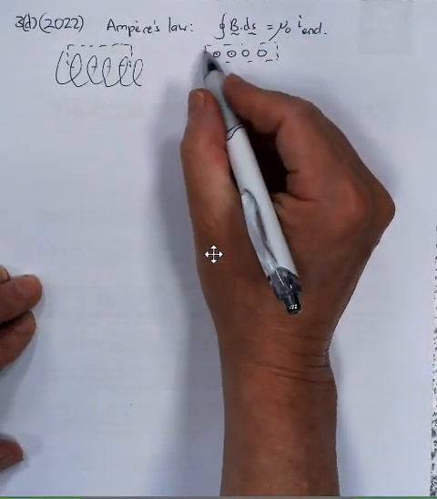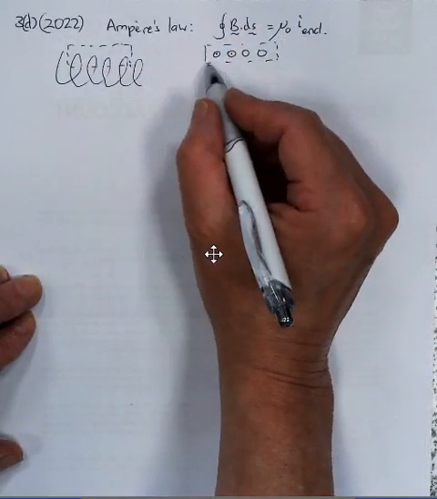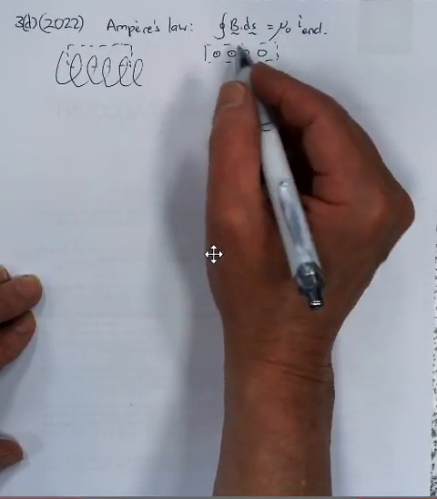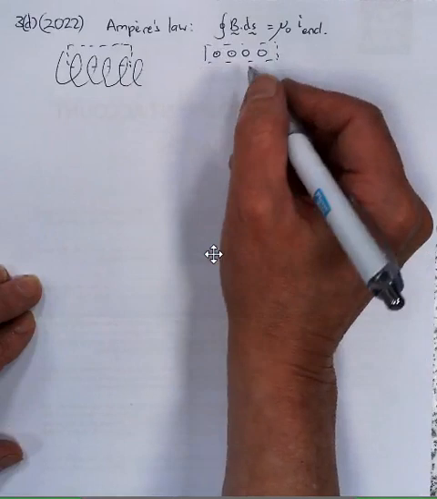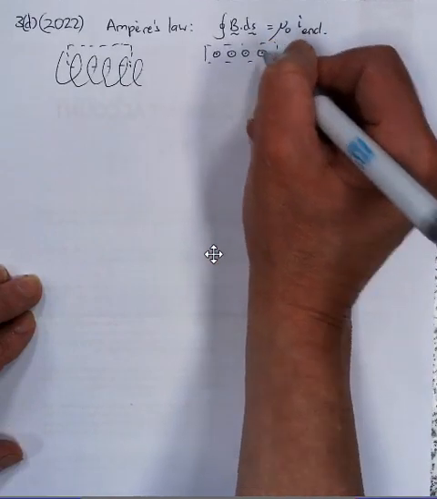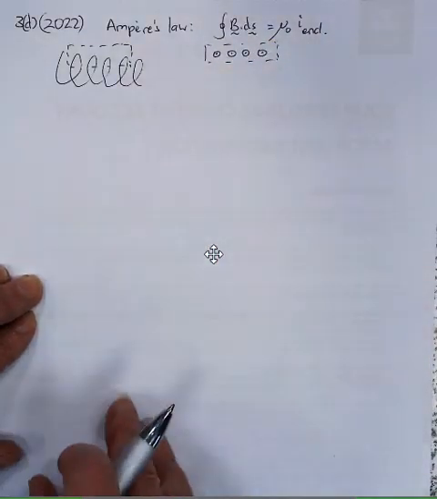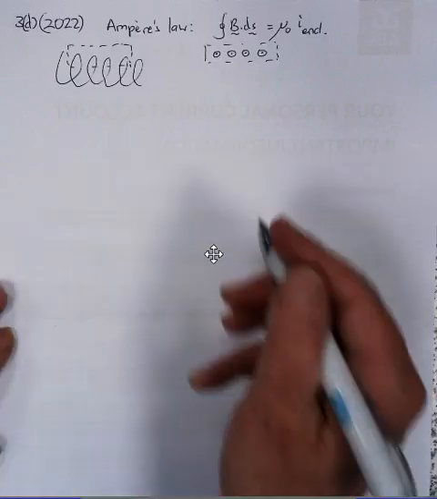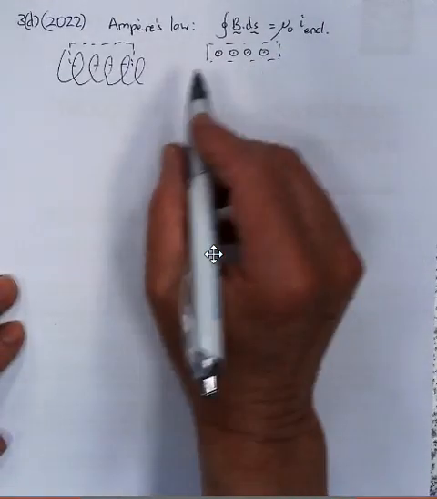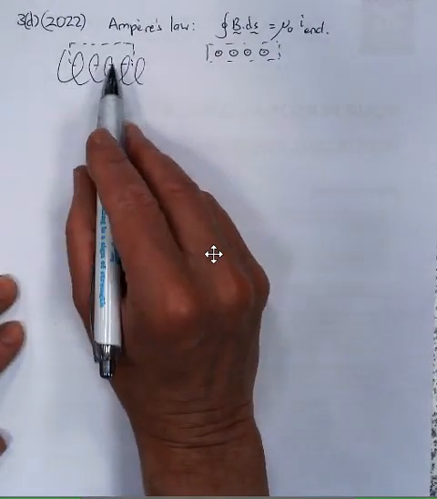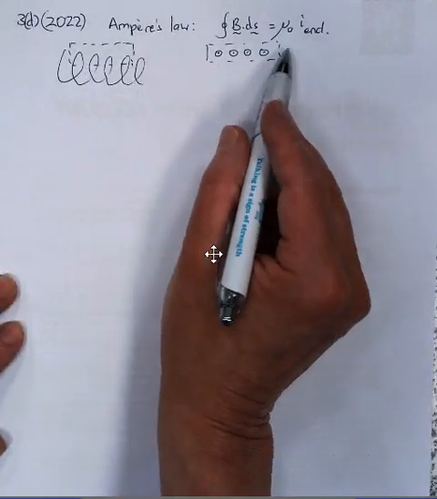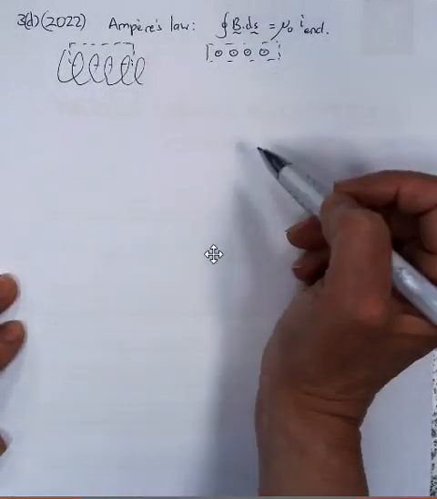This is just a flat rectangle. It's not a three-dimensional shape. And each of those dots represents the current I. So in this case, I've shown 4 turns of the wire here. So 4I would be the I enclosed, where I is the current flowing.